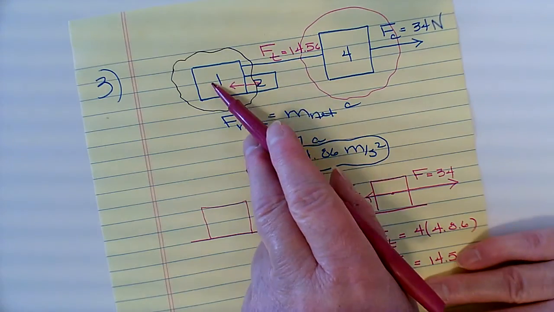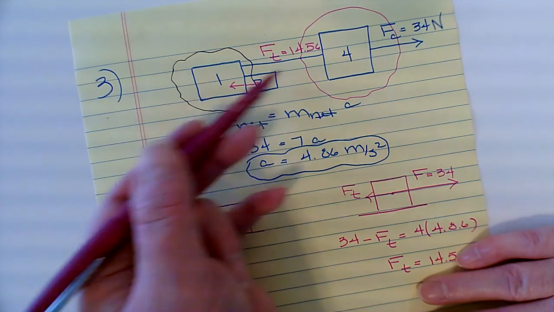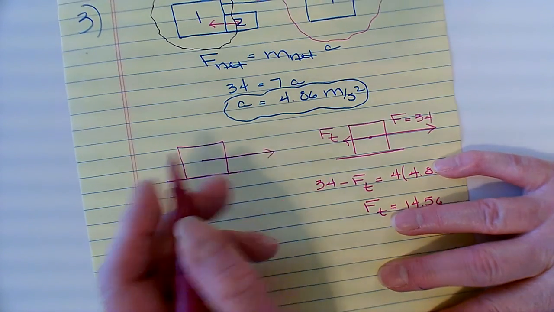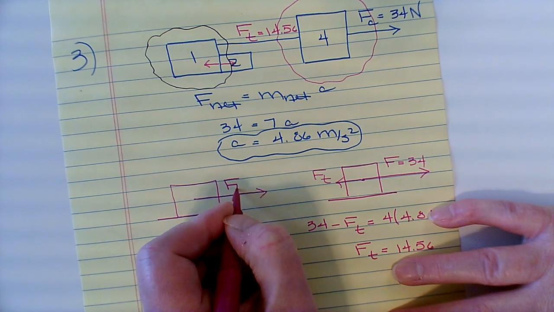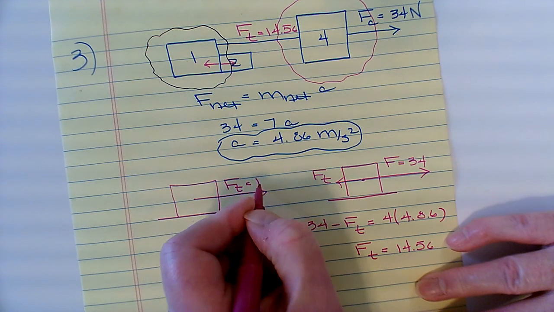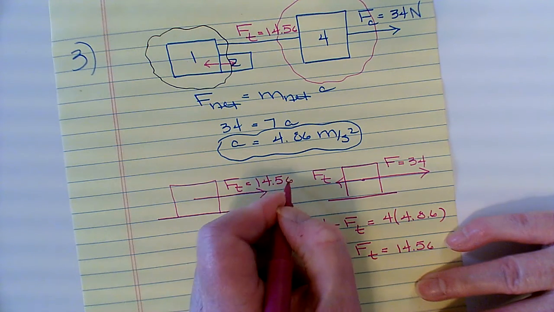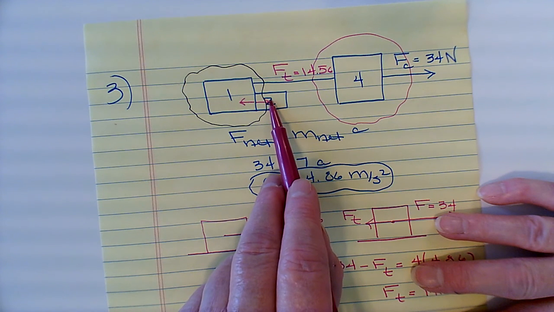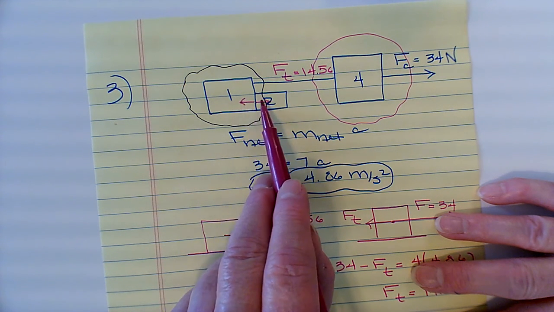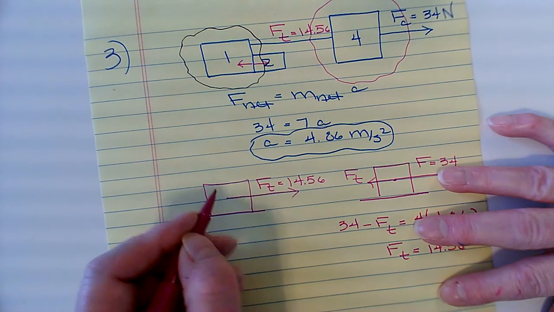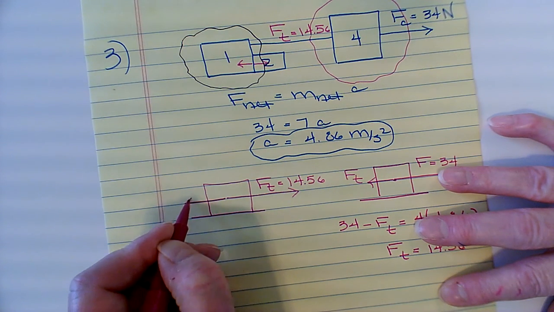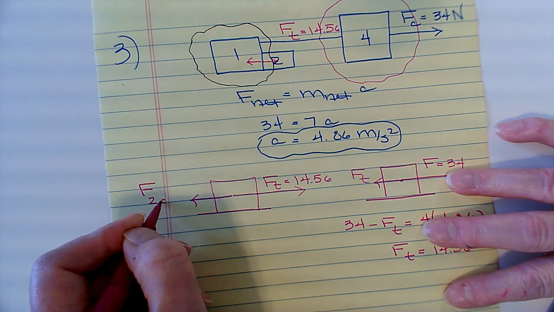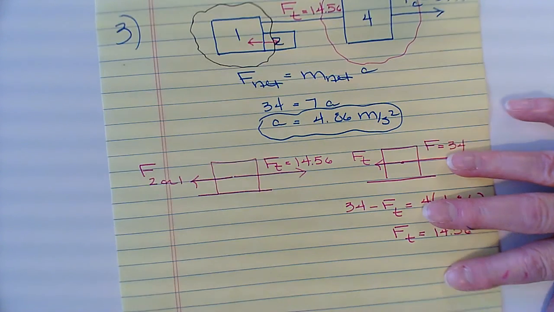But I have some string going this way and the whole system's going this way, so that string arrow has to be the longer arrow. We're going to call that F_T, and since it's the same piece of string as before, it's 14.56. But I can see that the 2 block pushes on the 1 with a force to the left. So I'm going to draw a force to the left, and I'm going to draw it shorter. And I'm going to call this the force of the 2 on the 1.